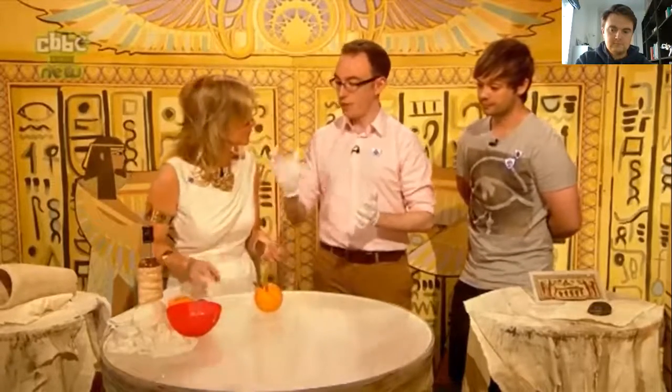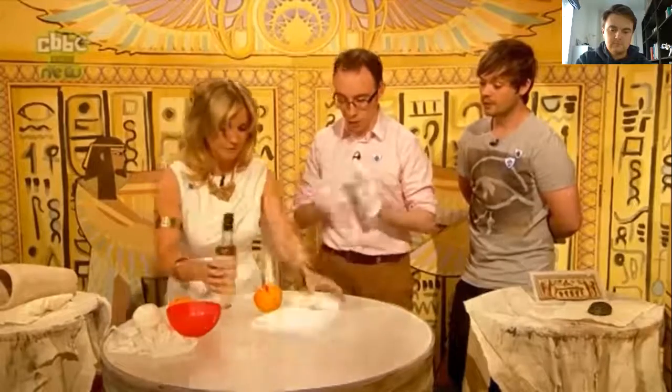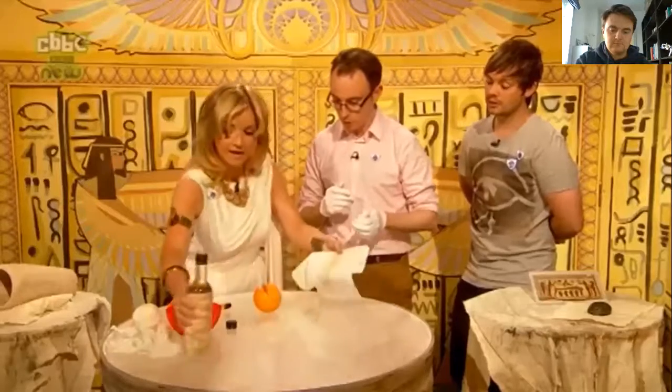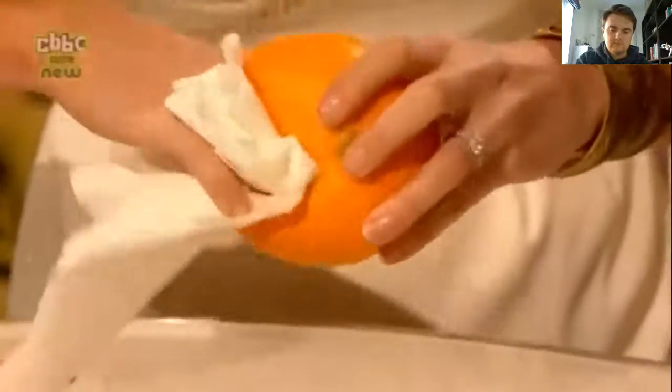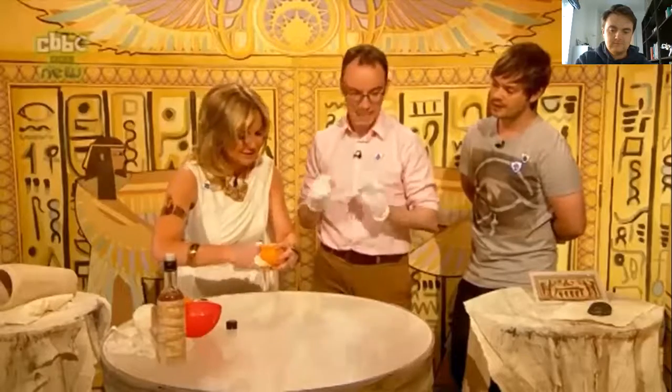What would the embalmer do? We want to sterilise the body. So the Egyptians would use oils or wines. So we're going to use some vinegar. Okay. So splash a bit on, wipe it around the edge, inside as well. And it starts to smell a bit funny, doesn't it? It does smell a little bit, yeah.